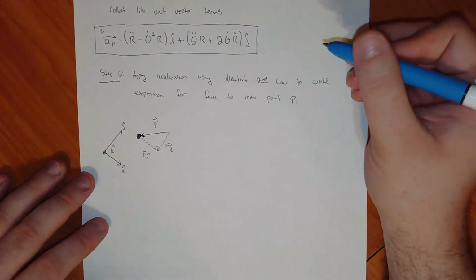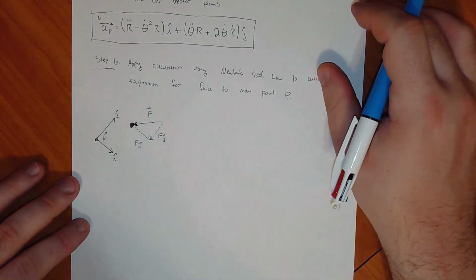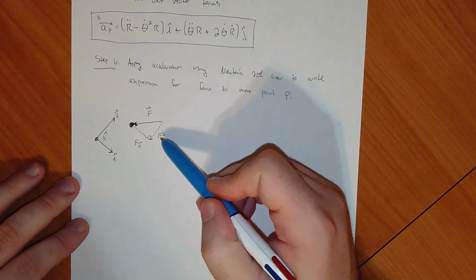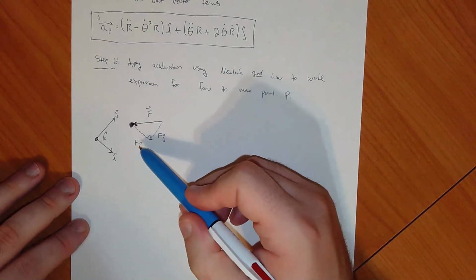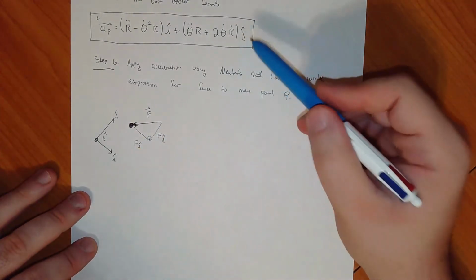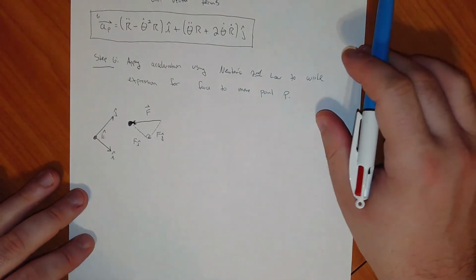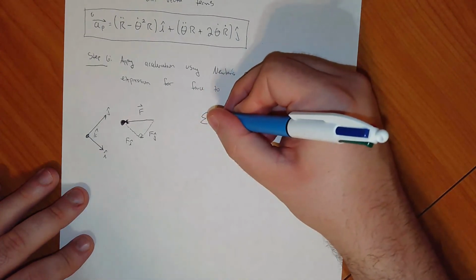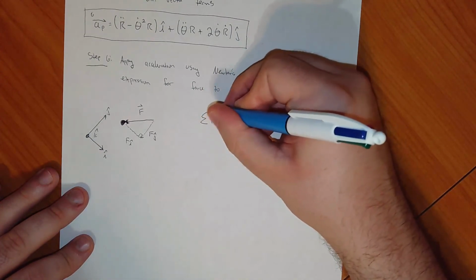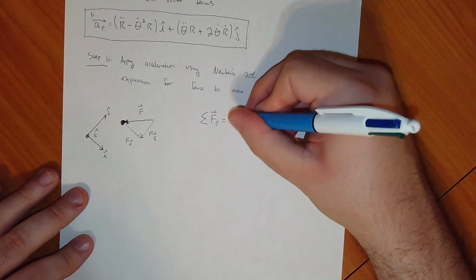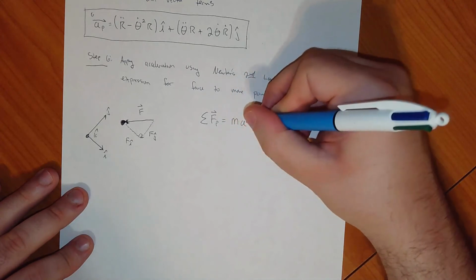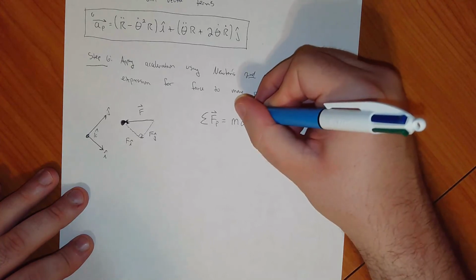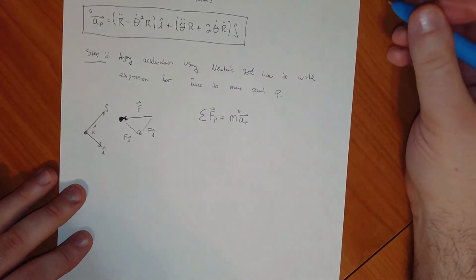Okay, so just to give us a sense of what that combination of vectors would look like. What we're looking for is the force in the j hat direction, the force in the i hat direction, based on this acceleration that we've just solved for. So I know that the sum of the forces acting on P are going to just equal a mass times the acceleration of point P. Again, I'm interested in the G, which is the ground reference frame.